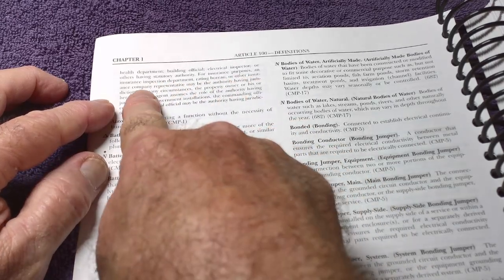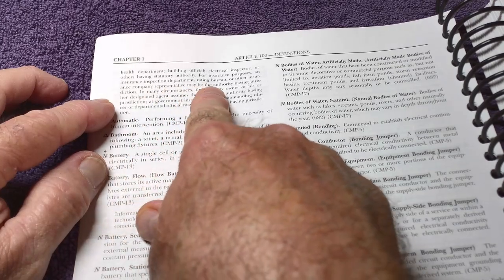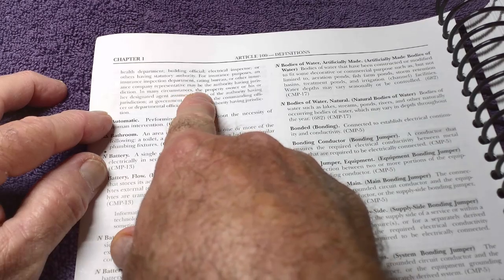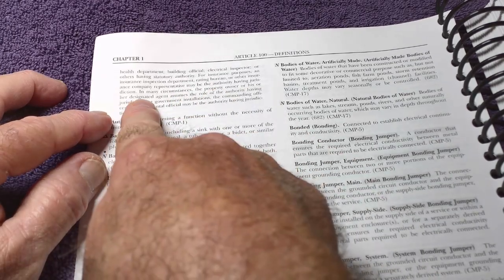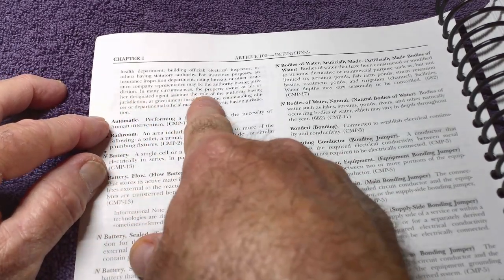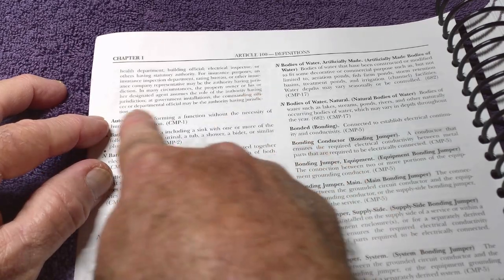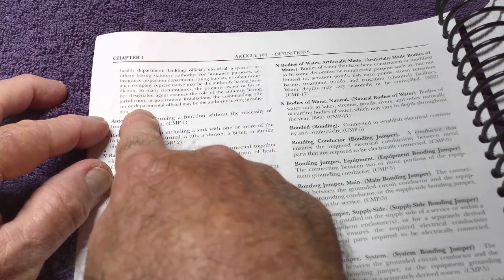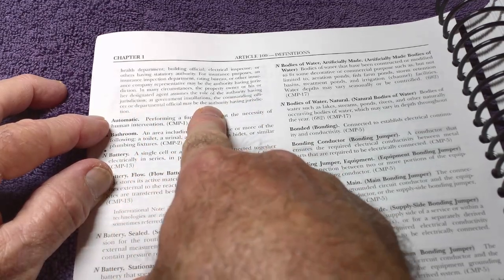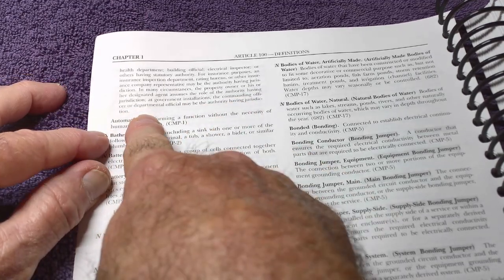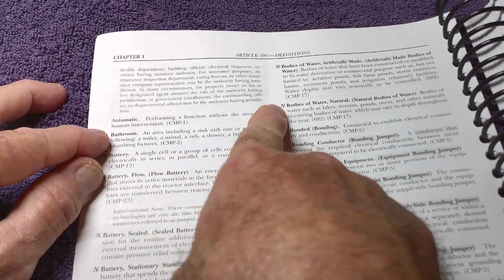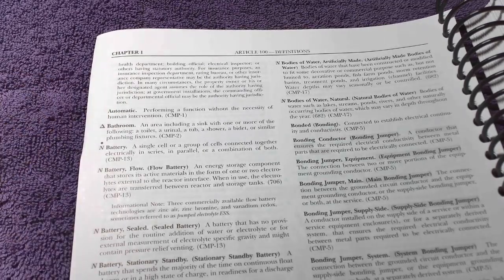For insurance purposes, an insurance inspection department, rating bureau, or other insurance company representative may be the authority having jurisdiction. In many circumstances, the property owner or his or her designated agent assumes the role of the authority having jurisdiction. At government installations, the commanding officer or departmental official may be the authority having jurisdiction.